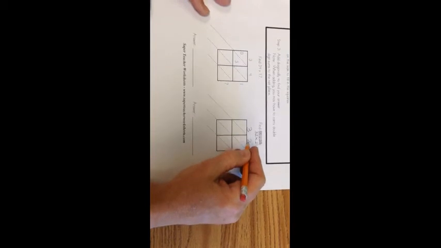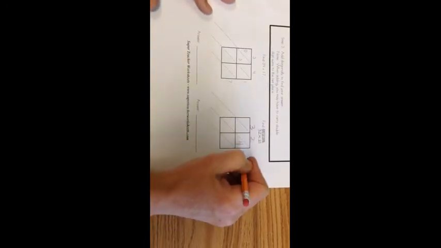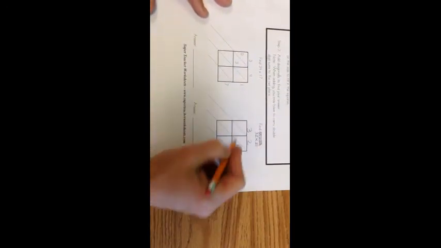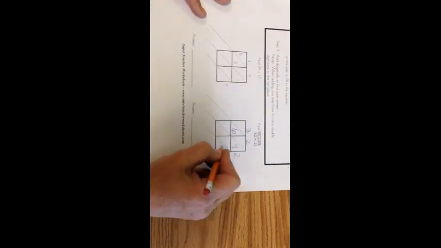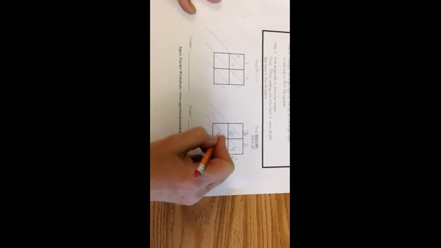2 times 2 is 4. So I put my 4 in the bottom part. The top would be the tens, the bottom would be the ones. I move over to the tens. 2 times 3 is 6. That would be 6 tens. I just put it in the bottom box as well. I'll move down to my next digit, which is a 1. 1 times 2 is 2. I will put this in the bottom box. And the last one, 1 times 3 is 3. I'll put it in the bottom box.